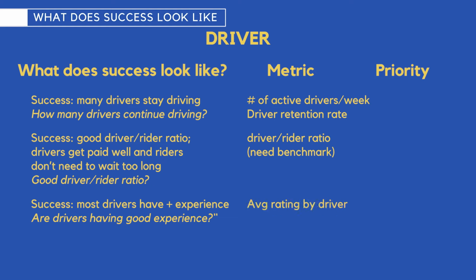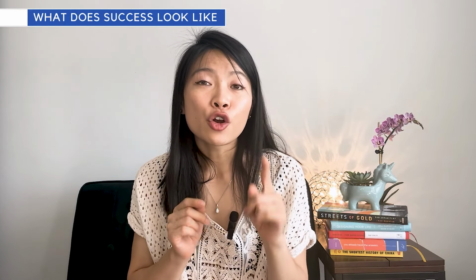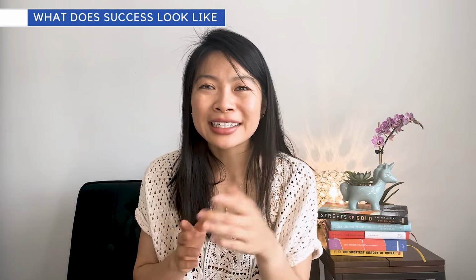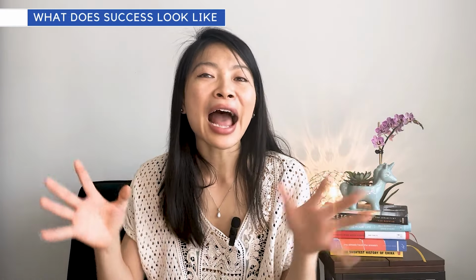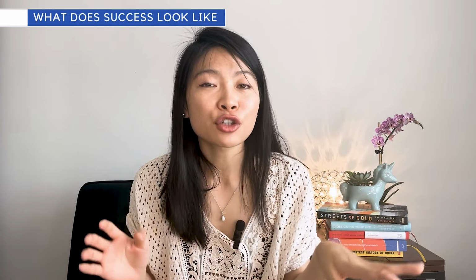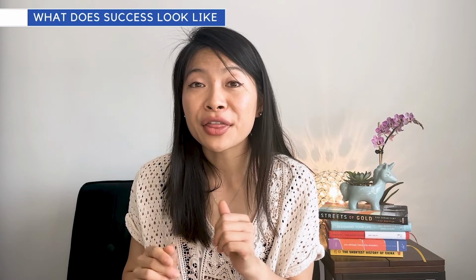And hence, the metric I would use here is the average rating by a driver on the Uber experience. So this might be something where I ask them from week to week to rate from 1 to 5, are they having a positive experience? Or another proxy of this is that Uber drivers are asked to rate riders. So I might take the aggregate of all the ratings across all their riders to see if they are generally having a positive experience with their riders.